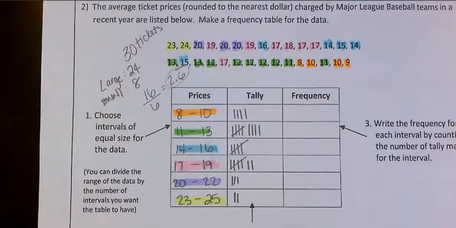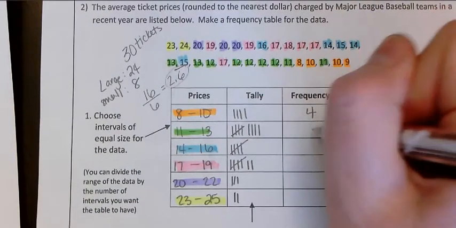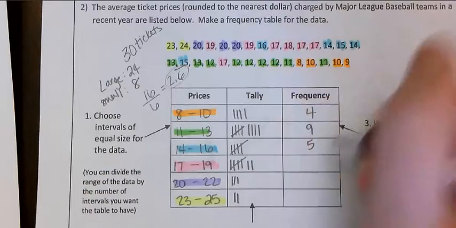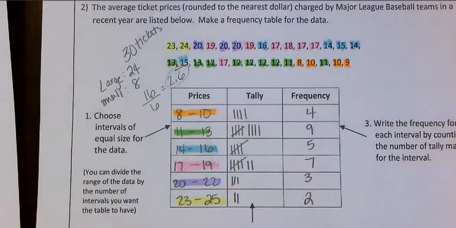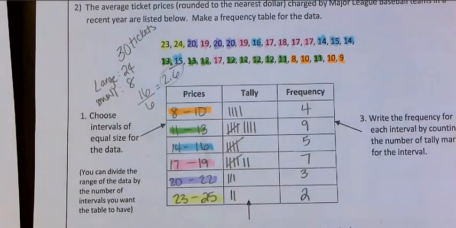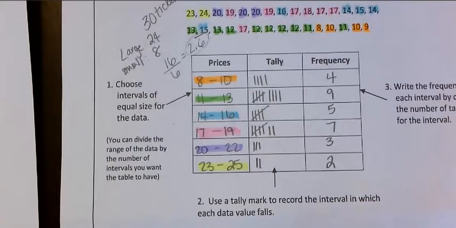So going back to that, all we do is we count how many times it occurs. So I have a 4, a 9, a 5, a 7, a 3, and a 2. Tally marks, just make sure you understand what's the difference between 1 tally versus 5 tallies and everything else. So what we're going to do now is we're going to make the histogram, and the histogram displays the data.